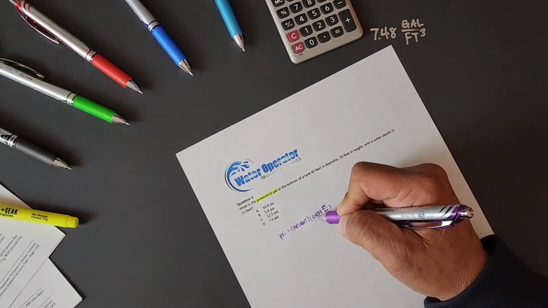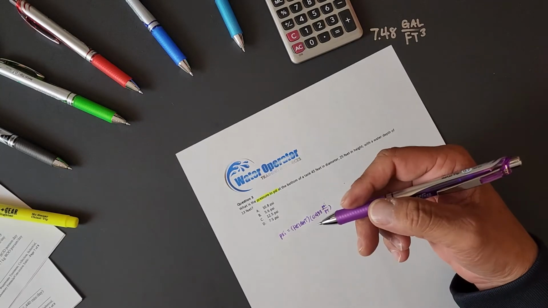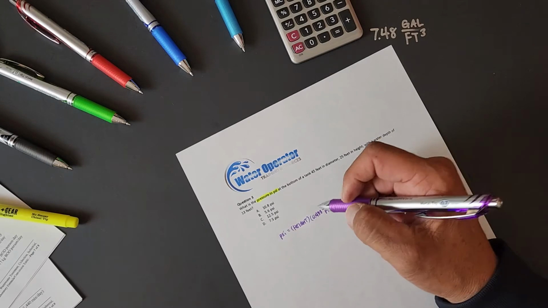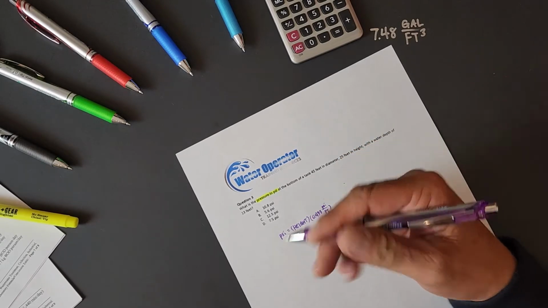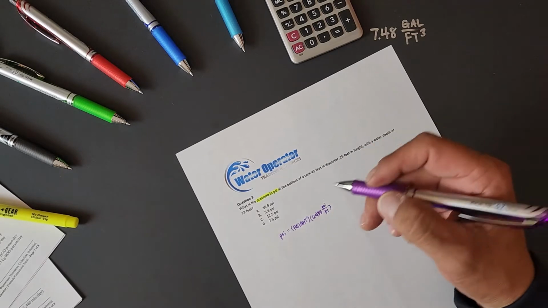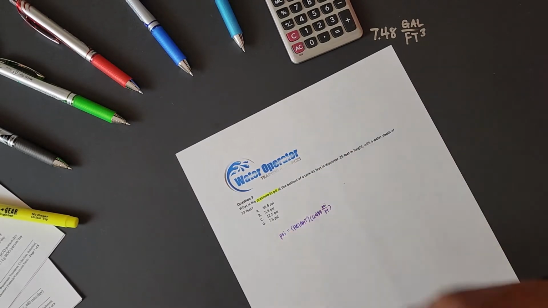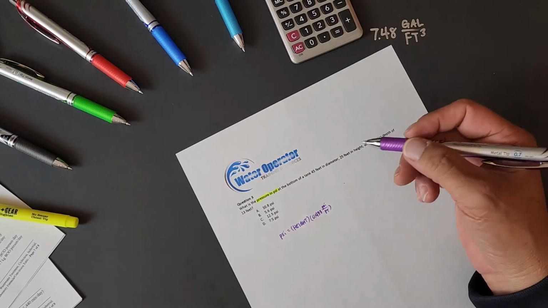If we leave that 0 off, that decimal might be missed by somebody who's looking over our work. I just find it, and I train my operators to do the same thing, the students in my program. Write that 0 down before the decimal. Takes out any question or doubt.